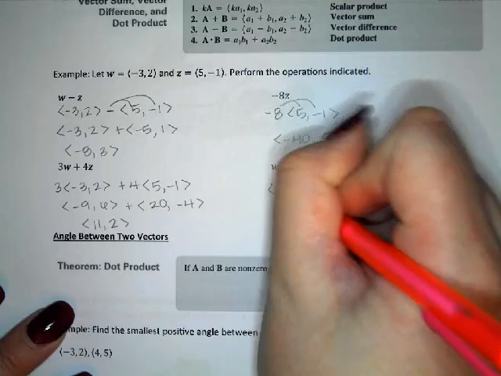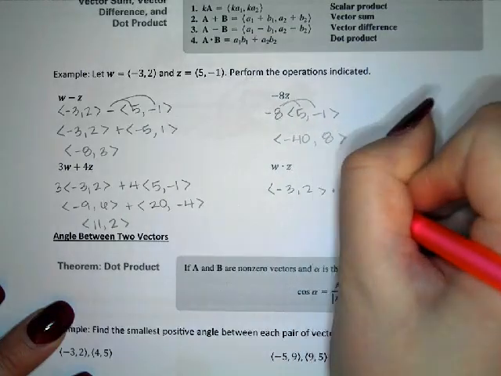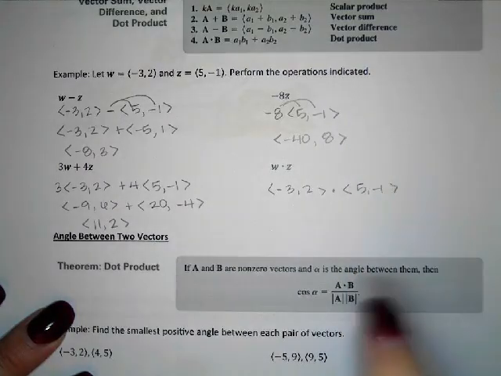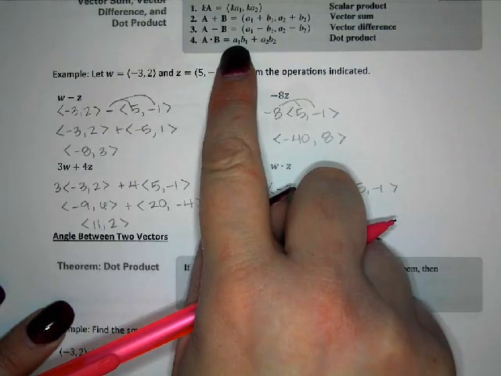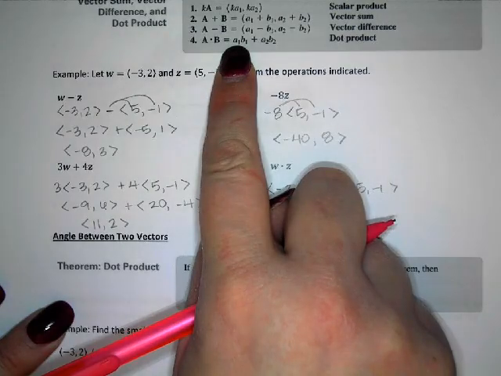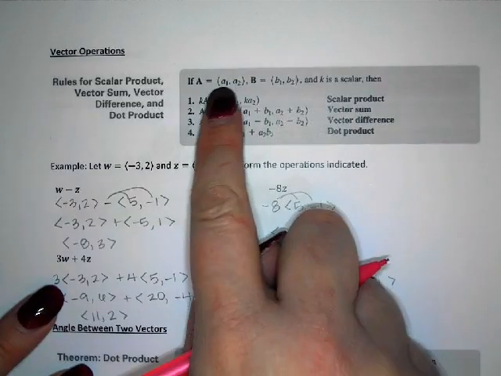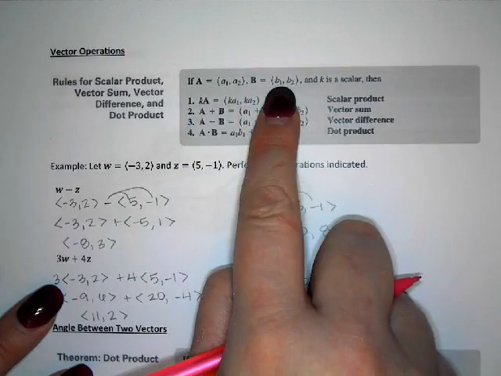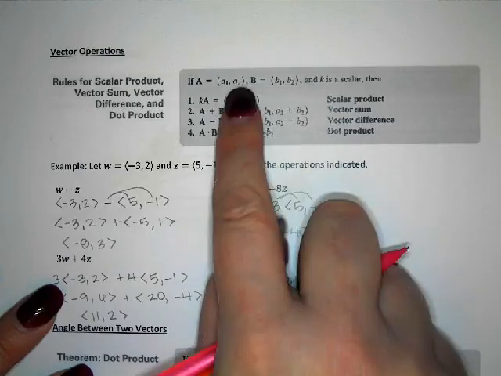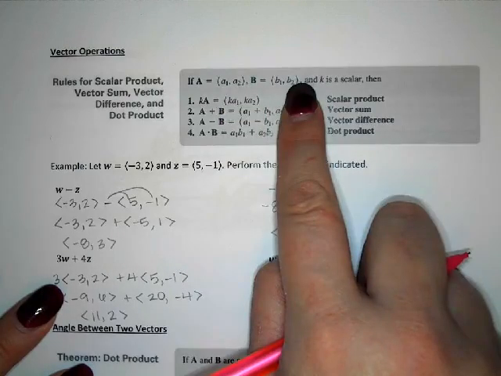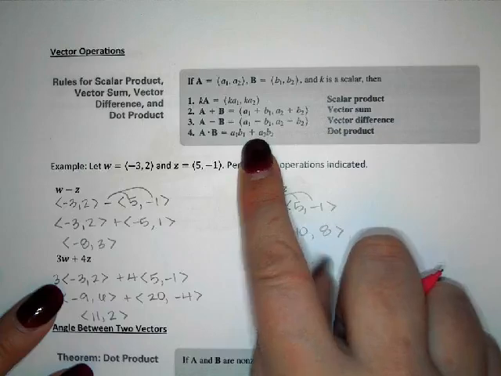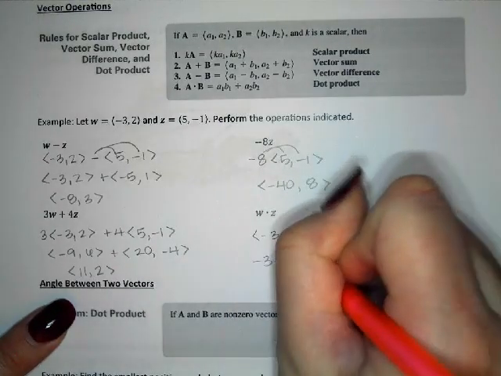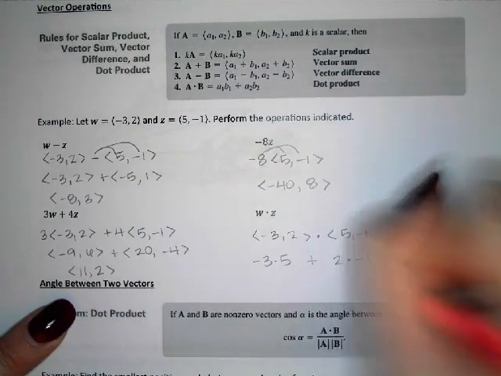What you do is take the first coordinate, the horizontal component from A, times the horizontal component from B, and the vertical component from A times the vertical component from B, and then you add those together. So we're going to have -3 times 5 and 2 times -1, and then we're going to add those together. So -15 plus -2 is -17.